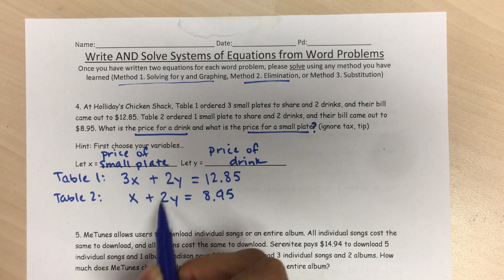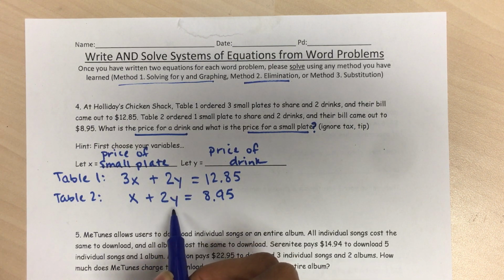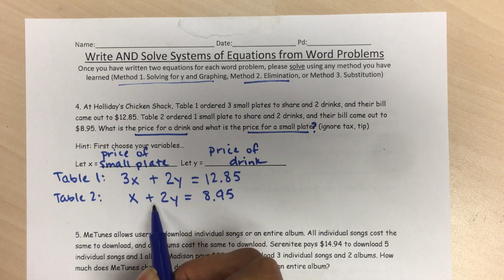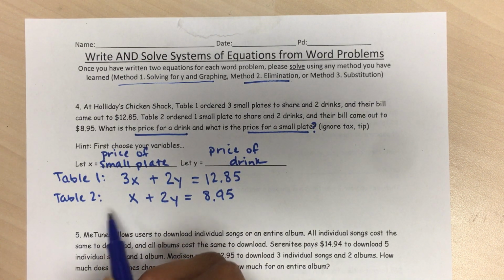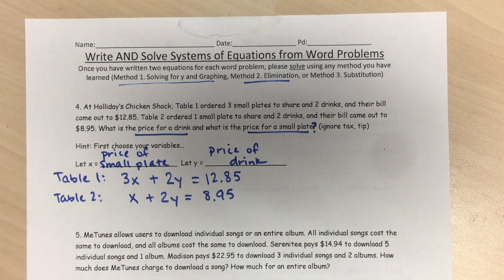My coefficients already match on my y's. Because of that, all I need is to get opposite signs here, maybe multiply one of these equations by a -1, and then I'd be ready to add. Or if you know same sign subtract, you can do that. So that would probably be the easiest for me.